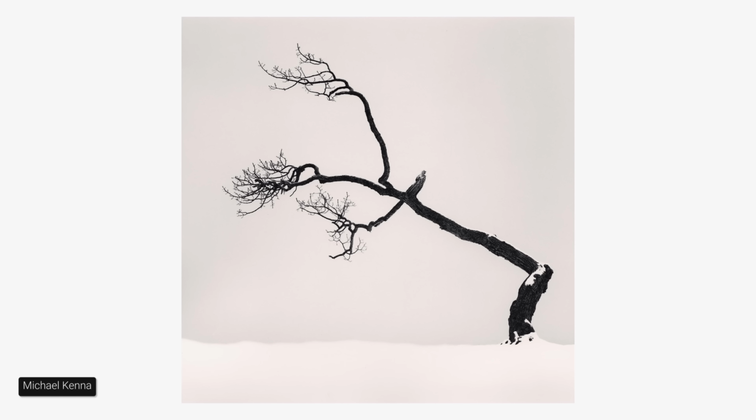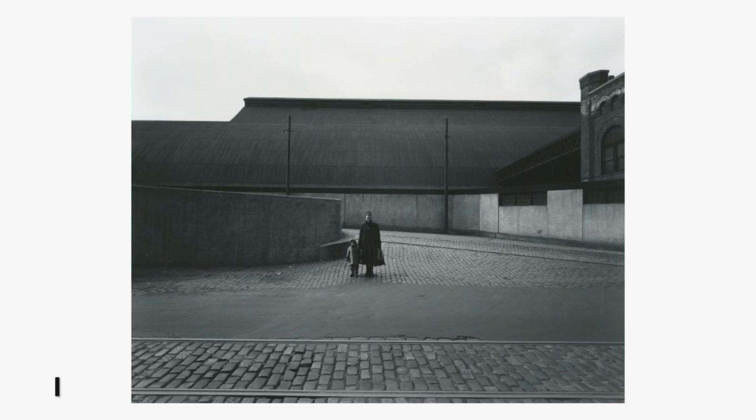Now, of course, Michael Kenna, as you may have guessed, is not Japanese. He's British. And the reason I bring him up here, apart from the fact that his photographs are great, is that this idea isn't exclusive to Japanese photographers. It is more about understanding how that emptiness in our photographs can behave if we think about it from a different perspective.